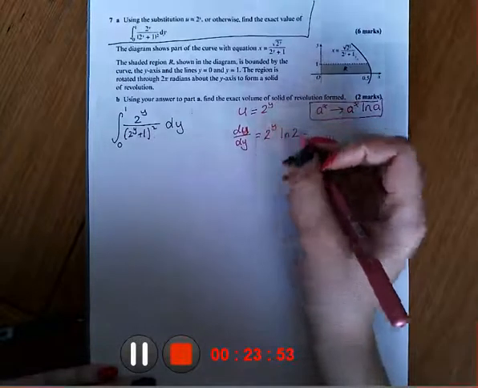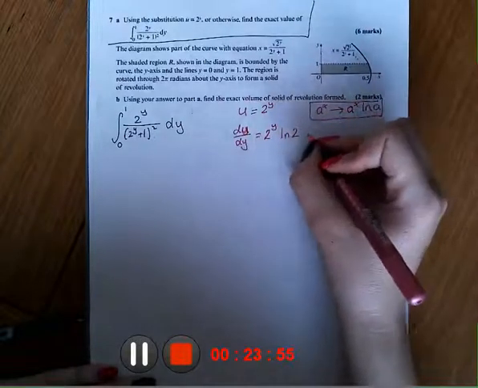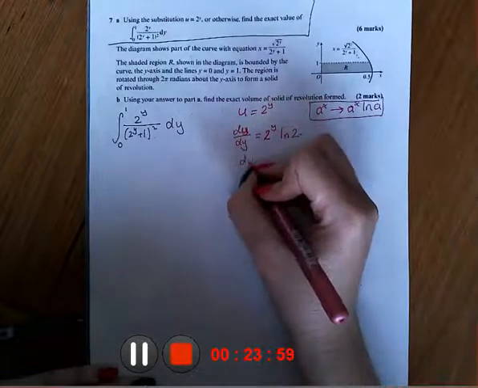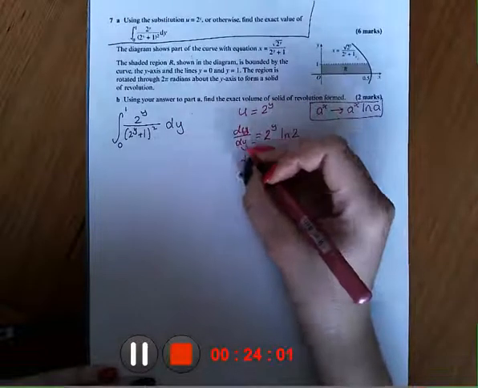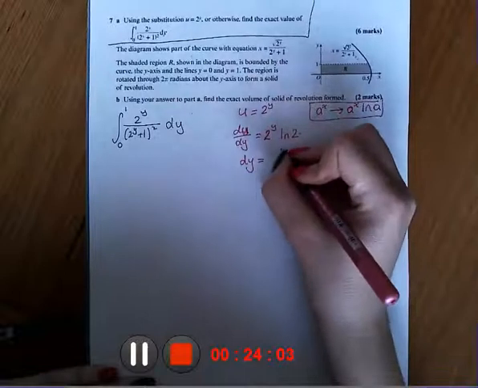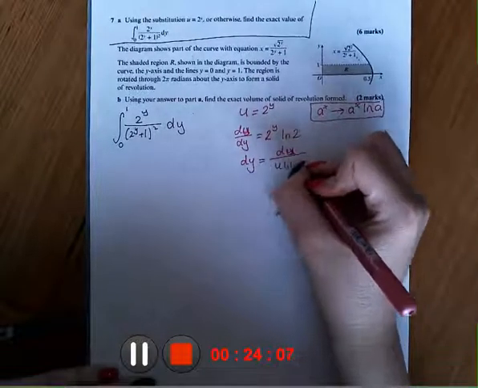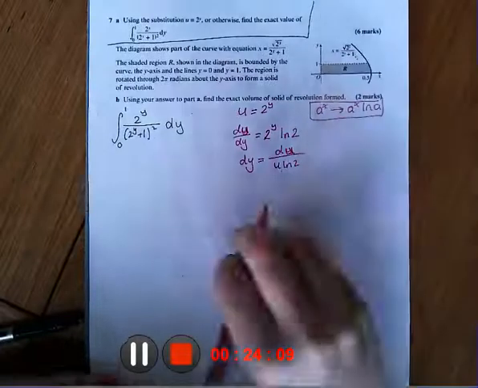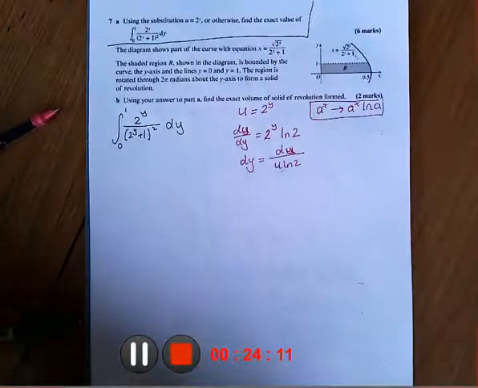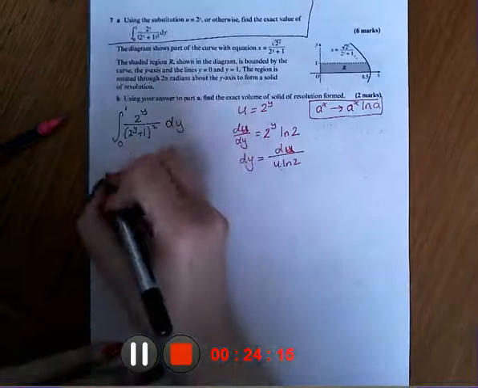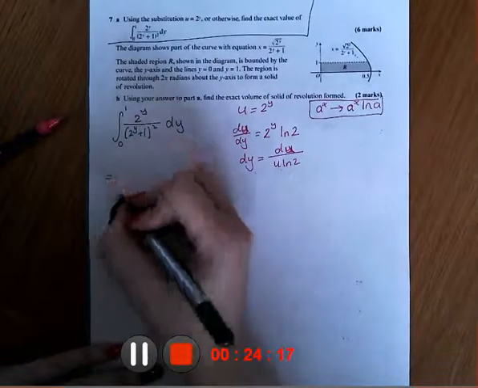Obviously we know 2 to the power of y is u, so I'm going to substitute that in a minute. But I want to rearrange it to make dy equals. So I times by dy and divide by this. So du over u ln 2, because 2 to the power of y is u. So dy is equal to du over u ln 2. So now I can start substituting into here.